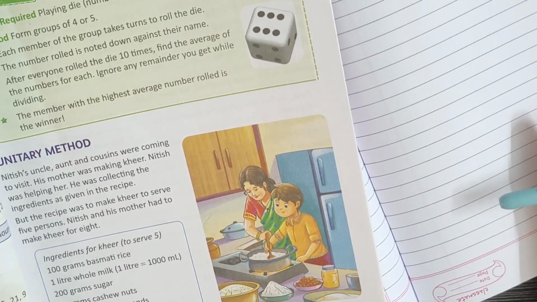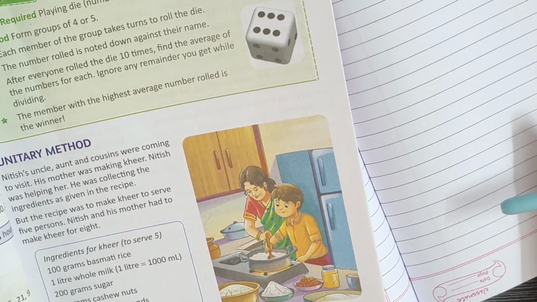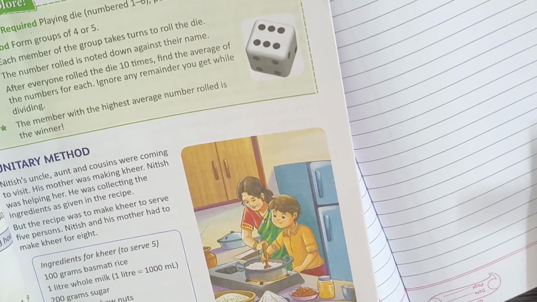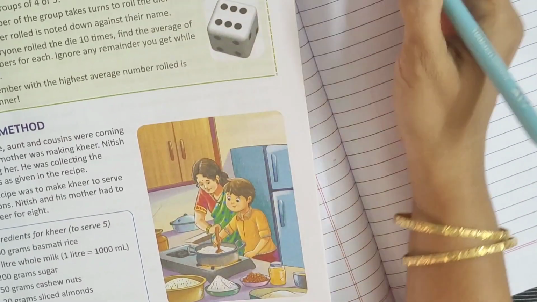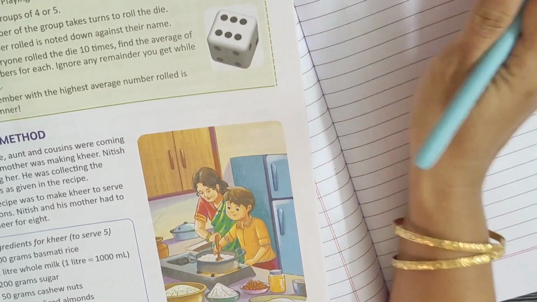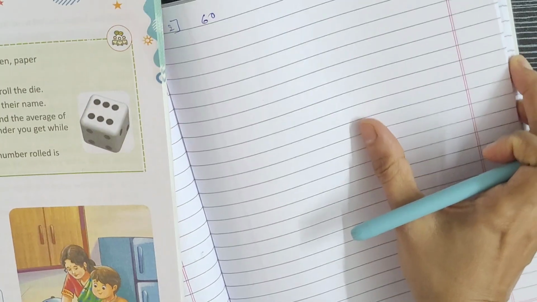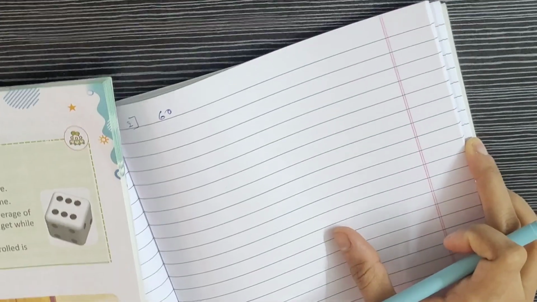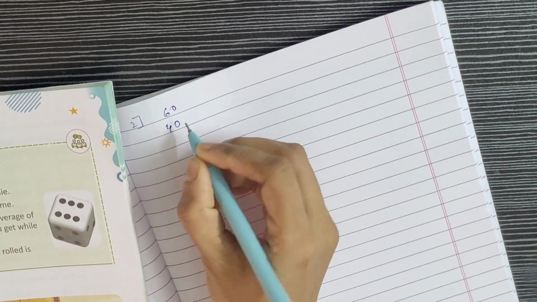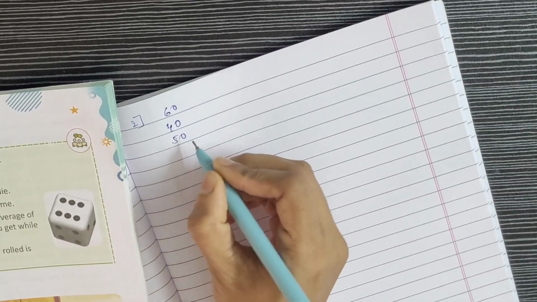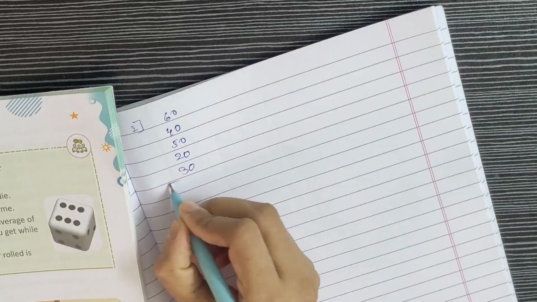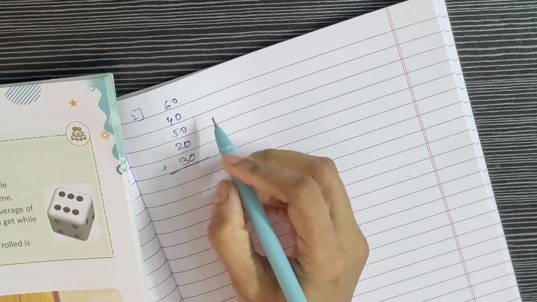First, we have to add all the minutes: 60, 40, 50, 20, and 30.